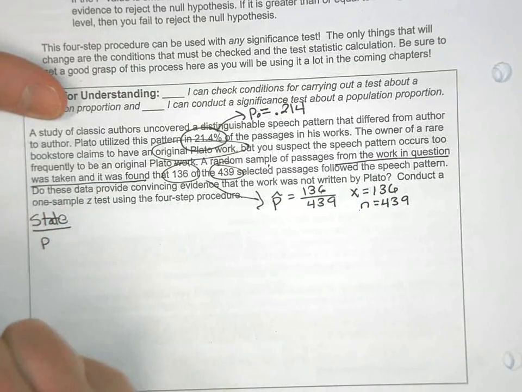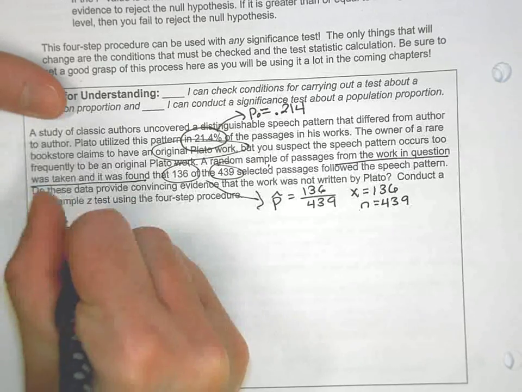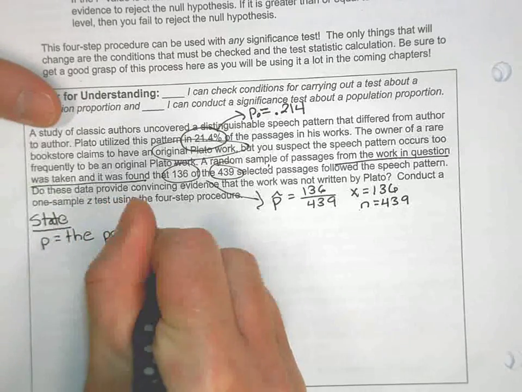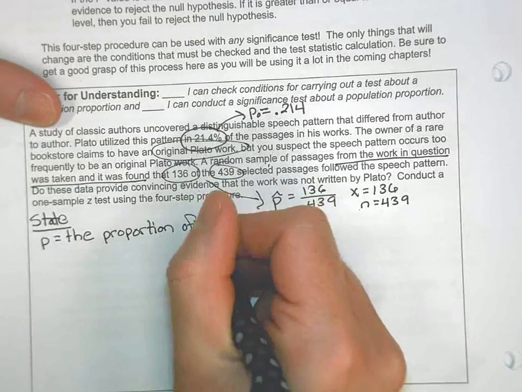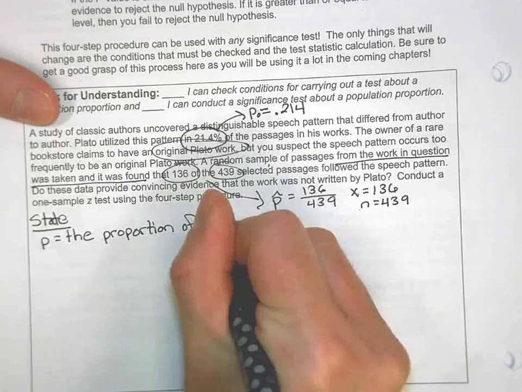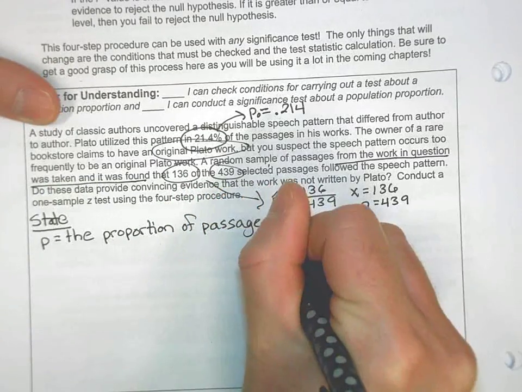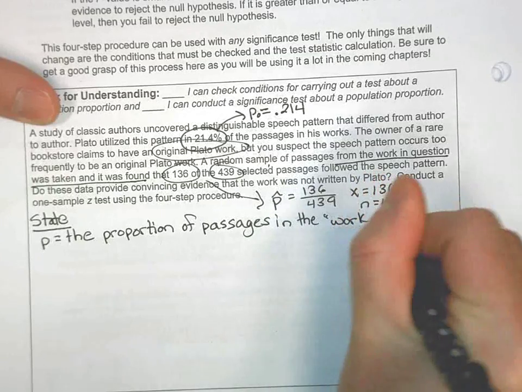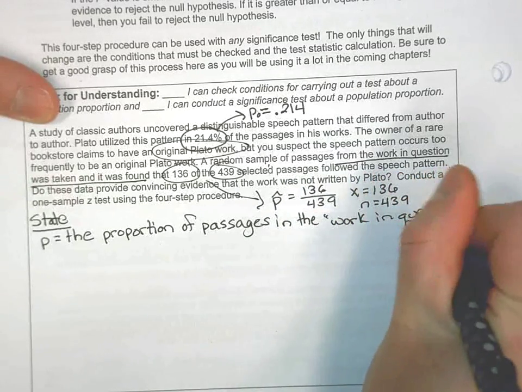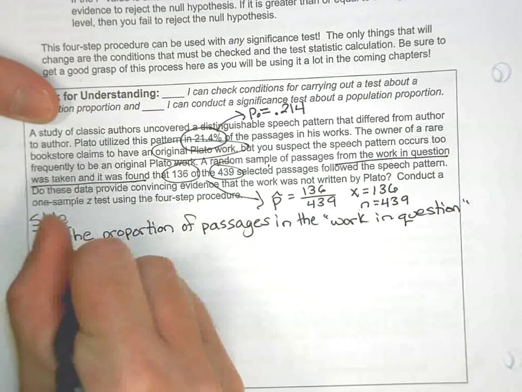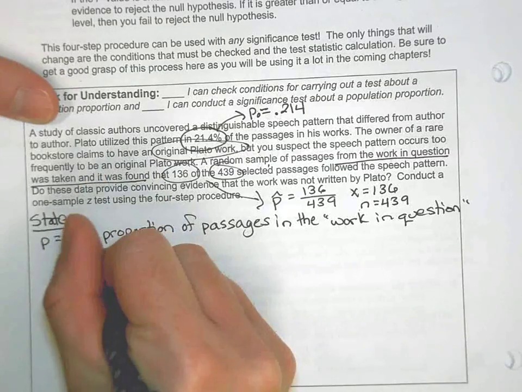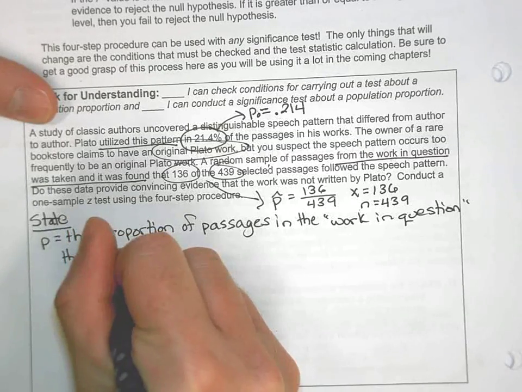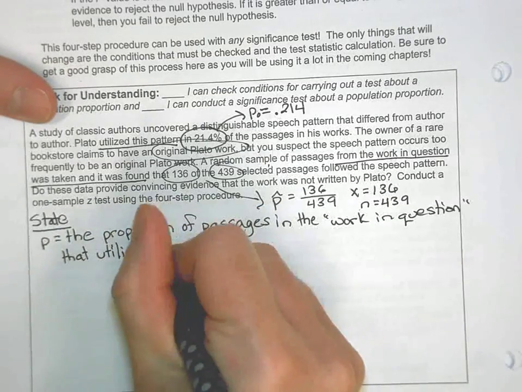So P is the proportion of passages in the work in question that utilized, I'm just rewriting what they had, Plato's pattern.